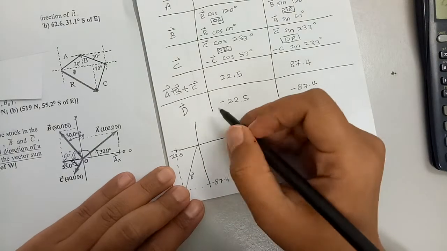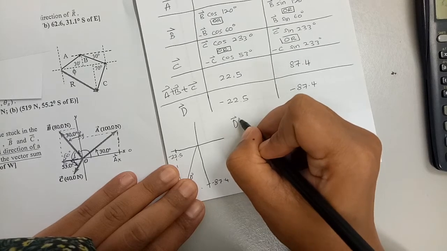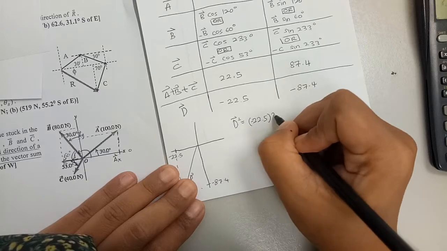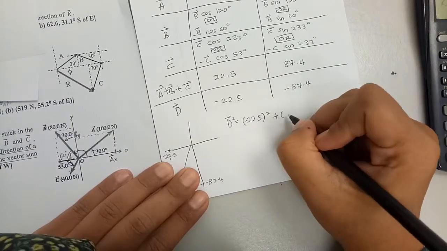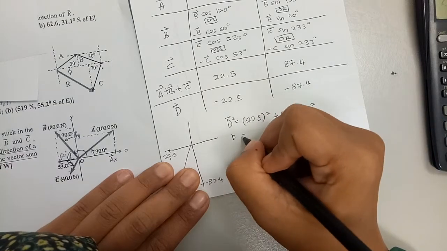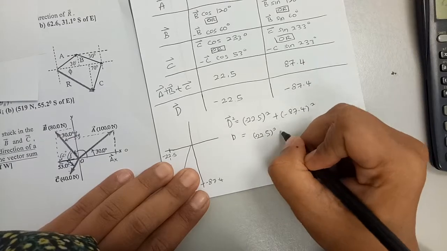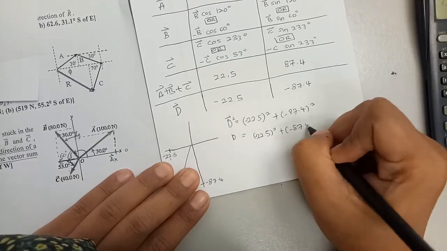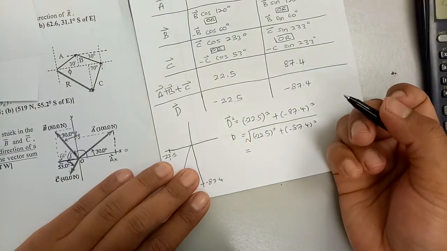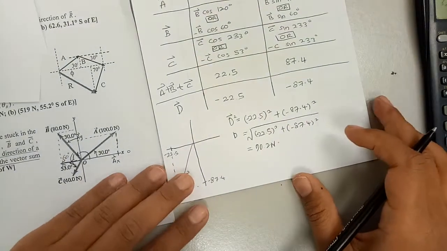We use the Pythagoras theorem. D squared equals 22.5 squared plus negative 87.4 squared, so D is the square root of that. You will get 90.2 Newton.